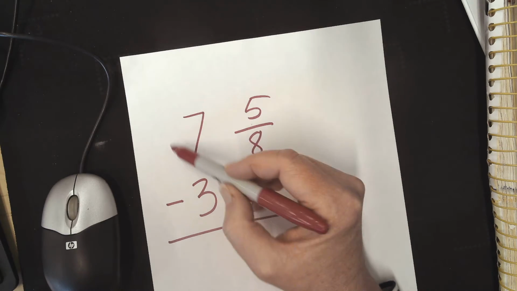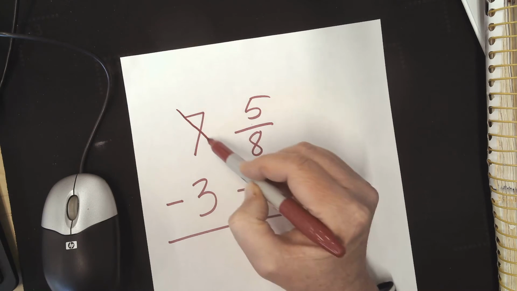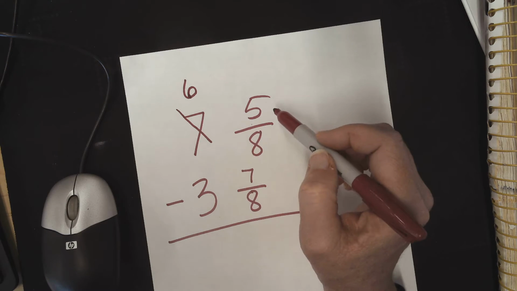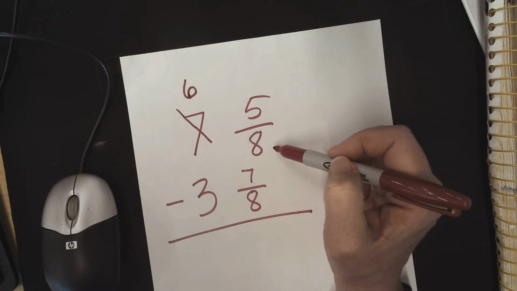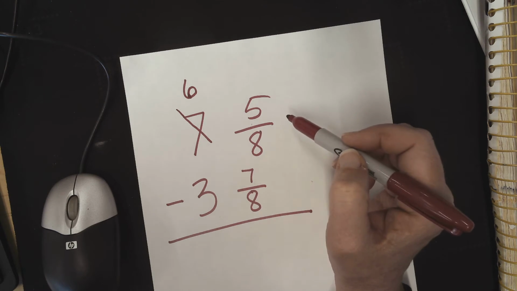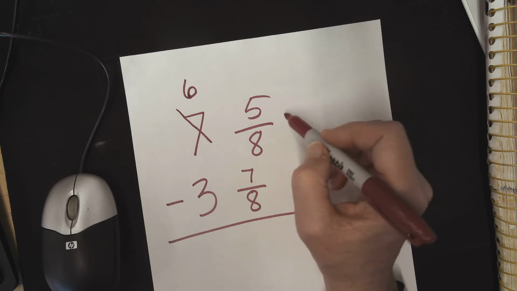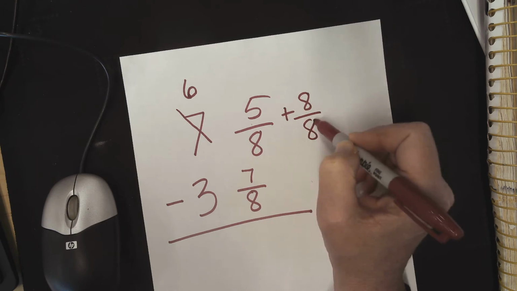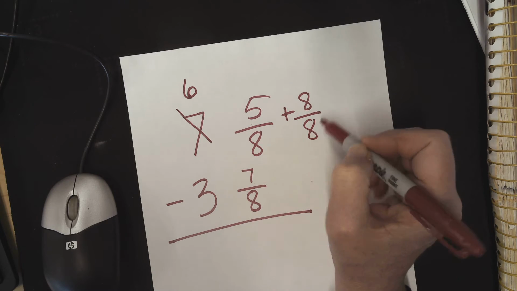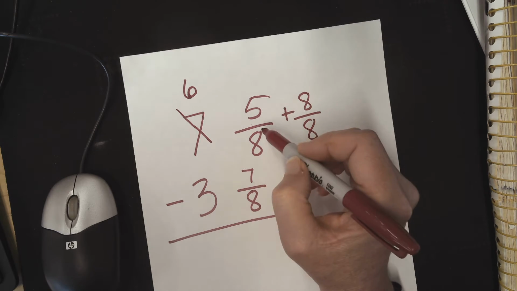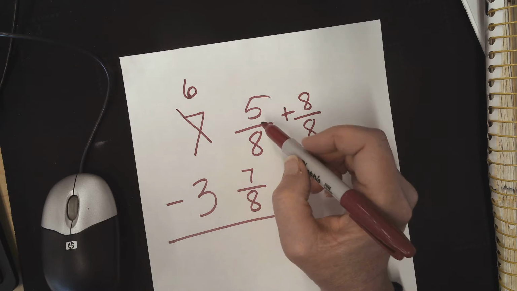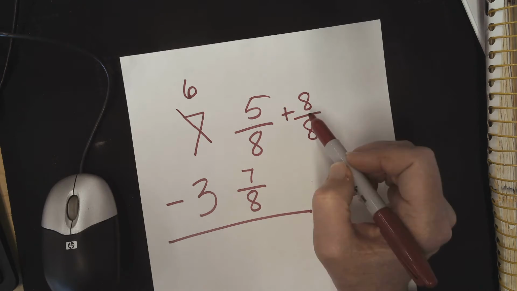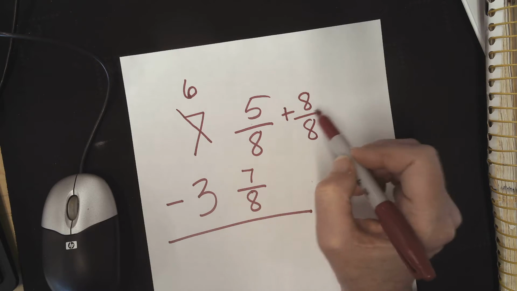So I'm going to borrow one whole from this. Okay, so I have 1 I'm going to bring over here. And since I'm in eighths, I'm going to make sure that my one whole looks like a fraction. And that fraction is 8 over 8, because that equals 1. And I have to add it to my previous amount. Just like when I subtract with whole numbers, I would add a 10 to whatever's in the ones place, I'm going to add the 1 to whatever's in the fraction. So now I have 5 plus 8 is 13.